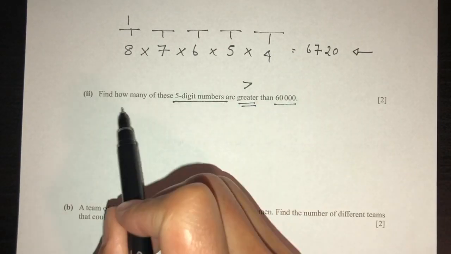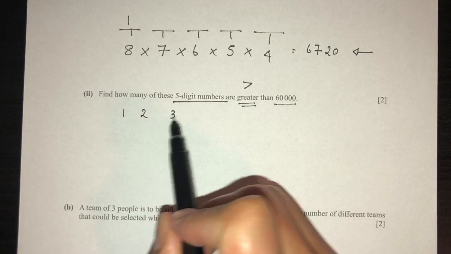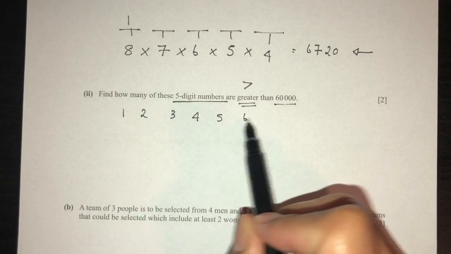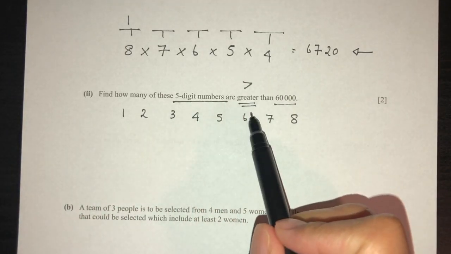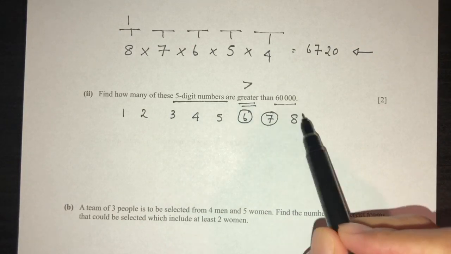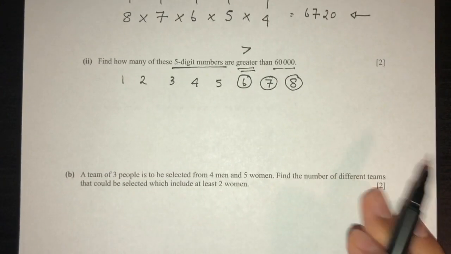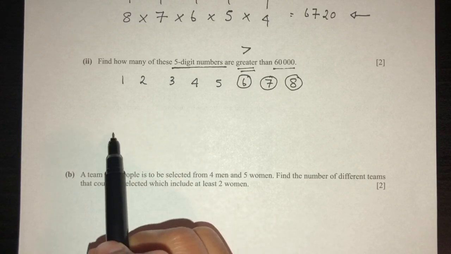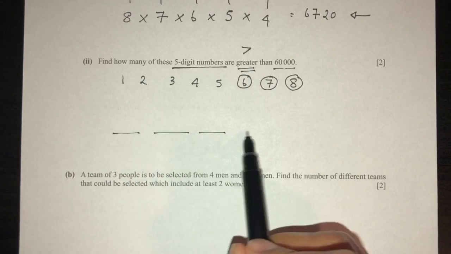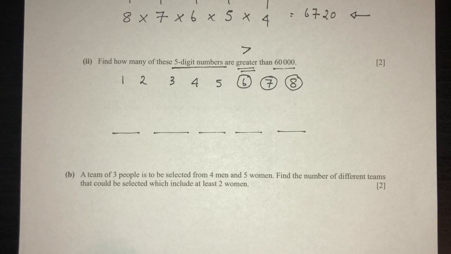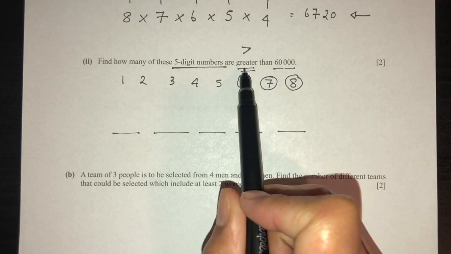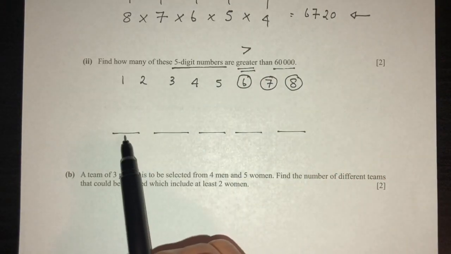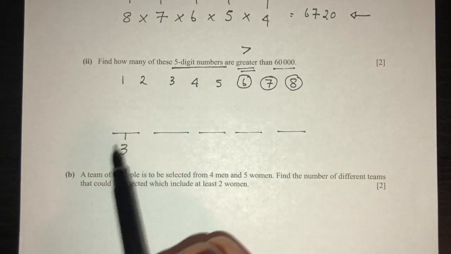So we have numbers 1, 2, 3, 4, 5, 6, 7, 8. Now, for it to be bigger than 60,000, you can only start with 6, 7, or 8, right? I hope that makes sense. Again, going back to the basics, draw your 5 places for your 5-digit number. Now, we have to start with one of those 3 numbers for it to be bigger than this. So we only have 3 choices for starting your number.